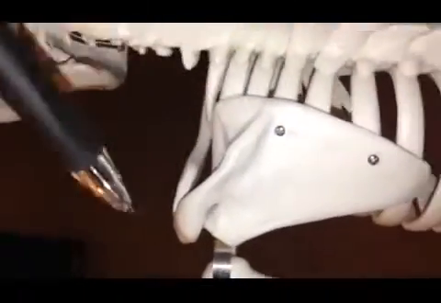Then we have the glenoid cavity, which is this area here. After that, we have the spine, which is this part here. After the spine, we have the acromion, which is here. If you turn it the other way, it's also here.